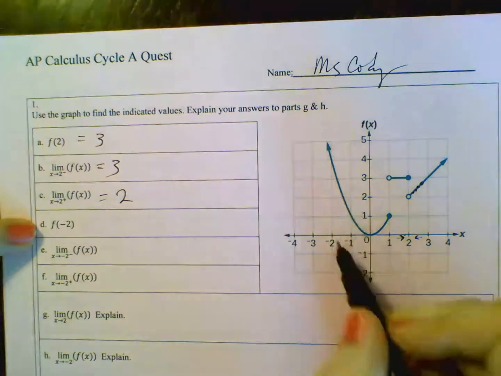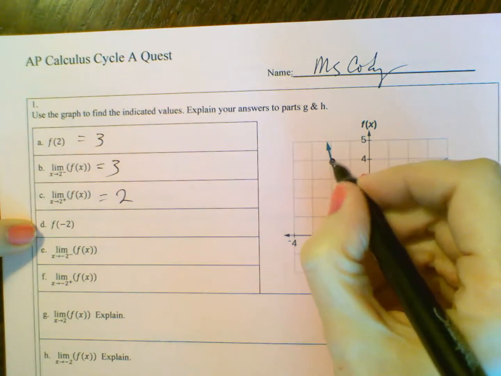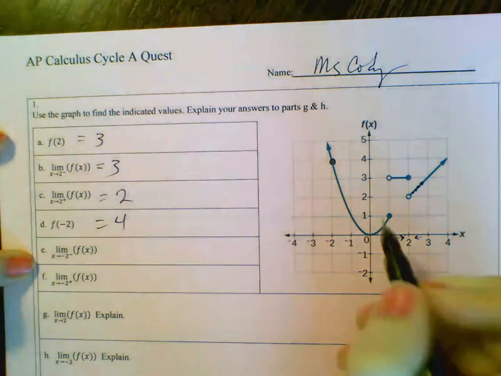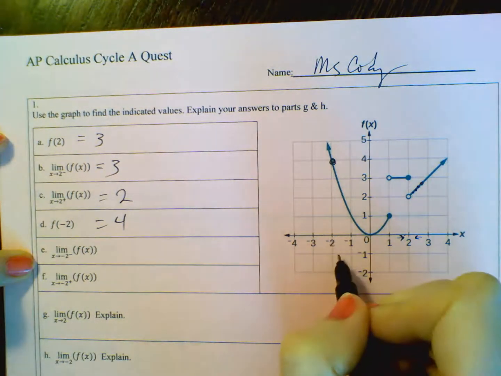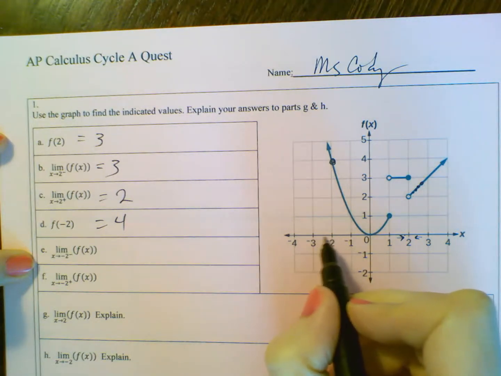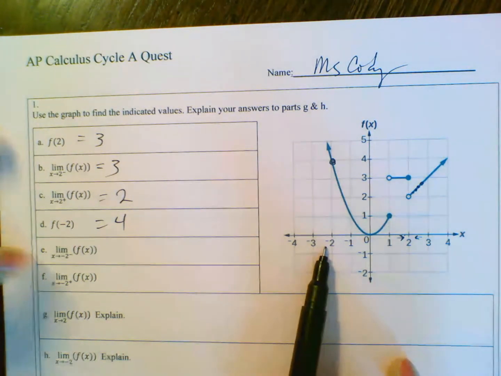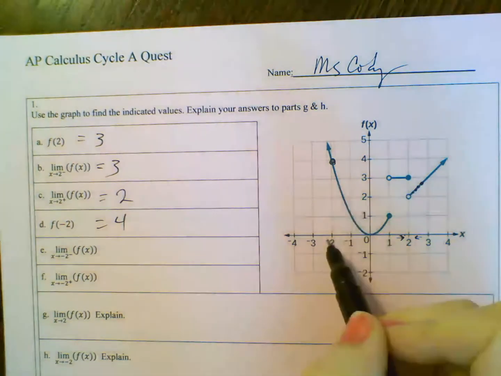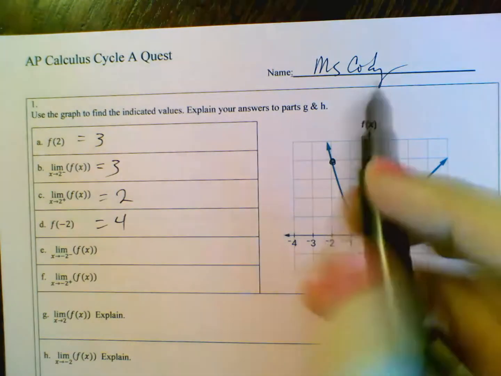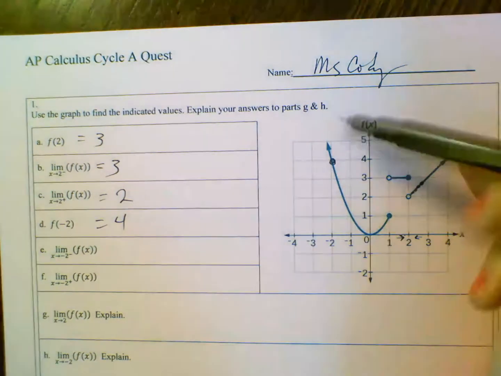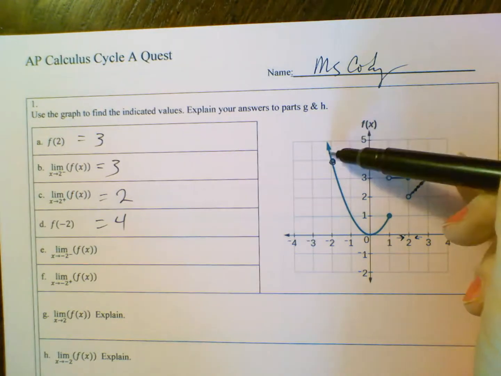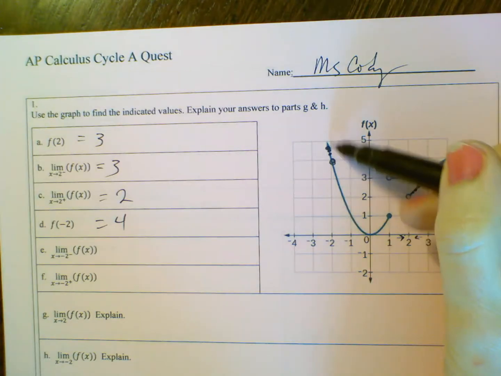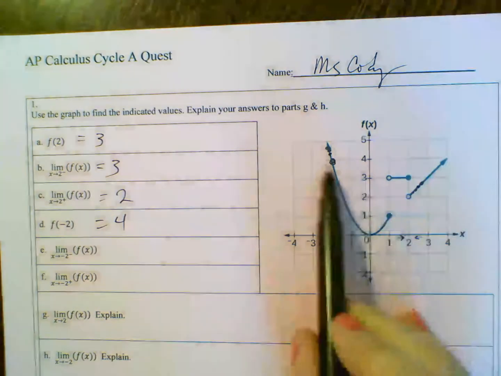F of negative 2 is right there, so it's 4. As x approaches negative 2 from the left, those are values over here, like negative 2.1, negative 2.01, negative 2.001. When you plug in those x values, you're on this part of the graph up here, and you'd be looking at this sequence of points, and their y values are getting closer to 4.